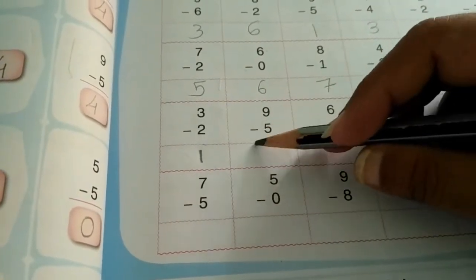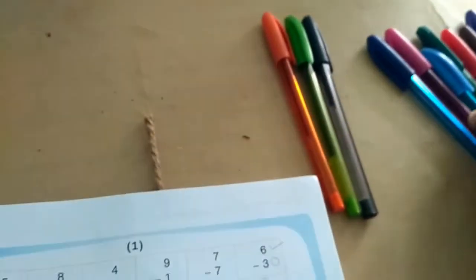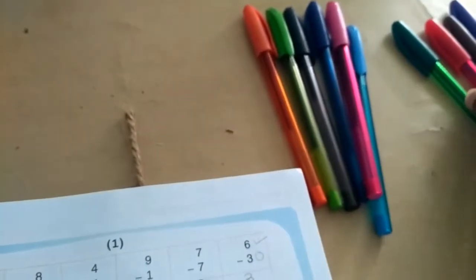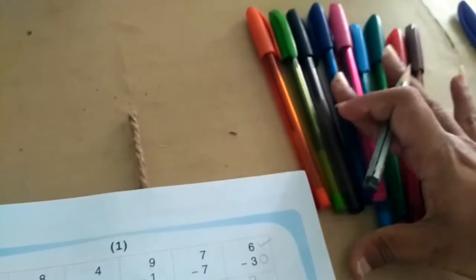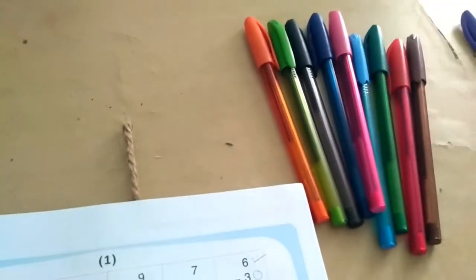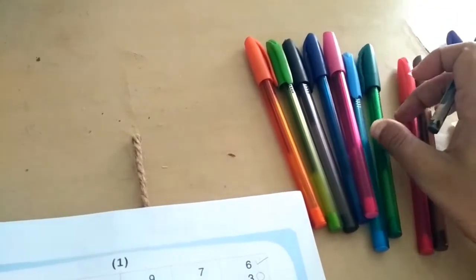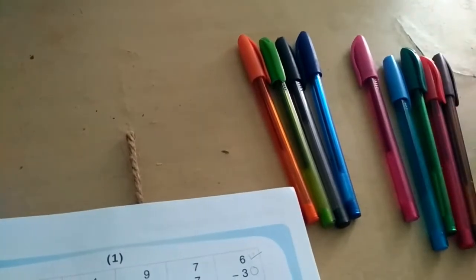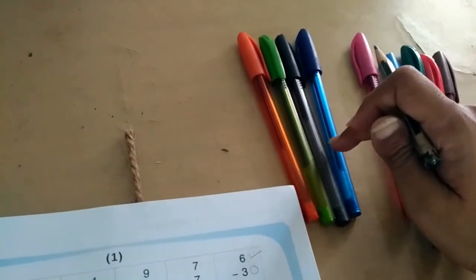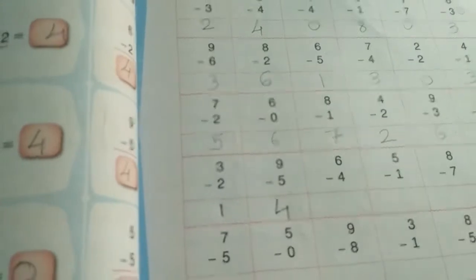Now 9 minus 5. So here are 9 pens. 1, 2, 3, 4, 5, 6, 7, 8 and 9. From the 9 pens I have to subtract how many pens? 5. So 1, 2, 3, 4 and 5. So how many pens are left? 1, 2, 3 and 4. So write down here 4.